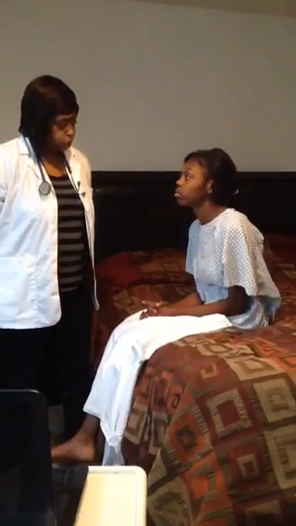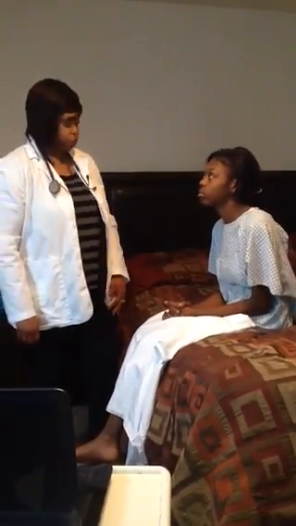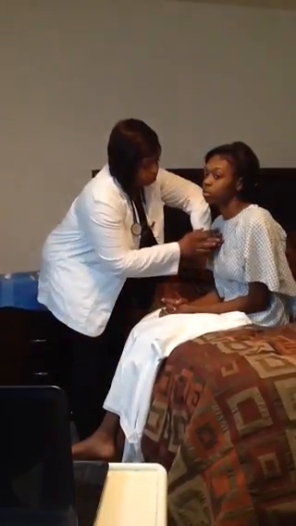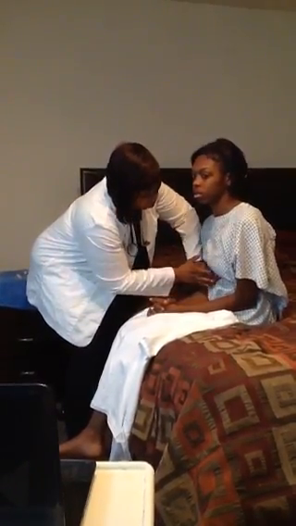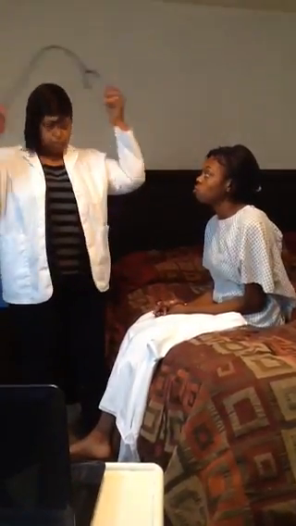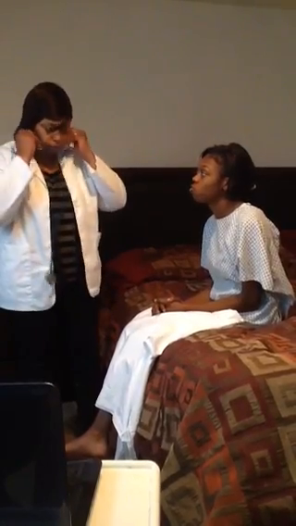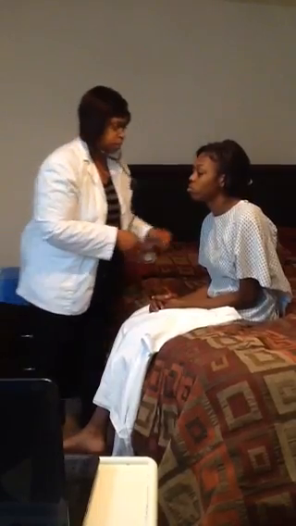I'm going to make sure to percuss between the intercostal spaces, not to percuss over any breast tissue. Now I'll go ahead and auscultate. If you can take a deep breath every time I touch you with the stethoscope.